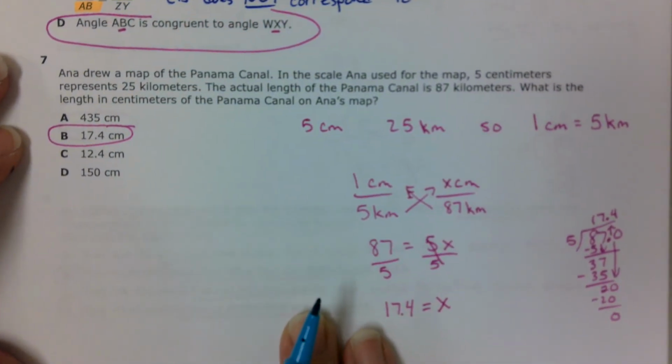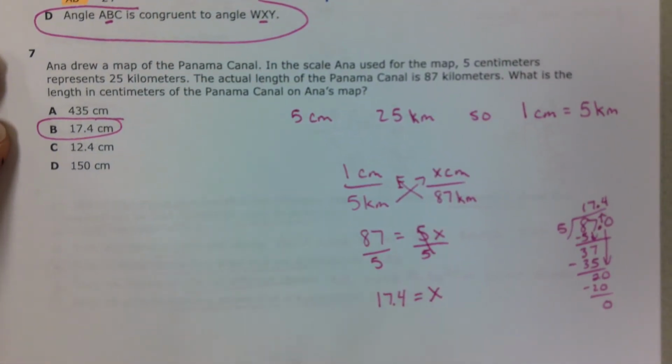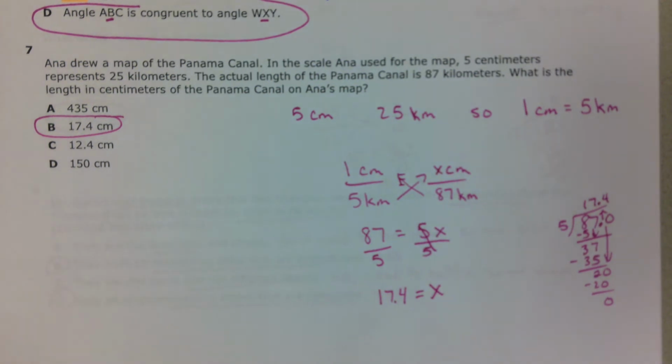Number 7, Anna drew a map of the Panama Canal. In the scale Anna used for the map, 5 centimeters represents 25 kilometers. The actual length of the Panama Canal is 87 kilometers. What is the length in centimeters of the Panama Canal on Anna's map?